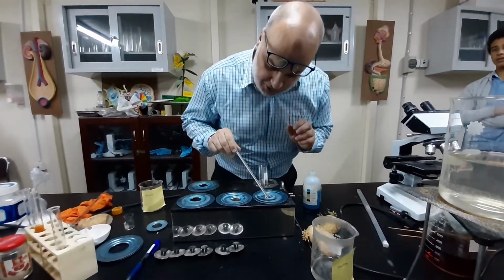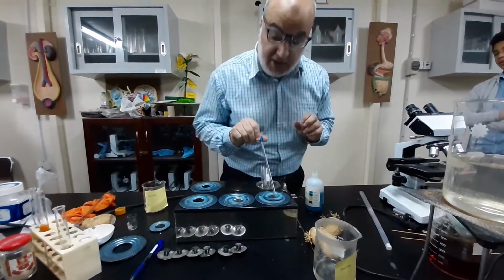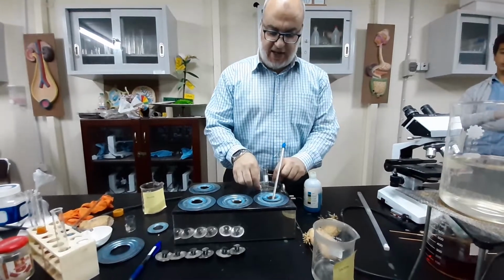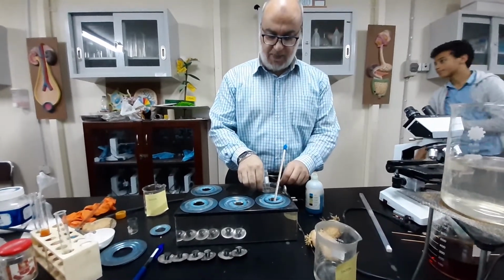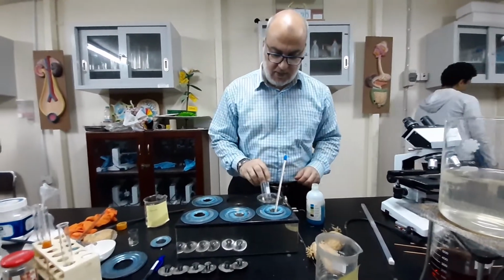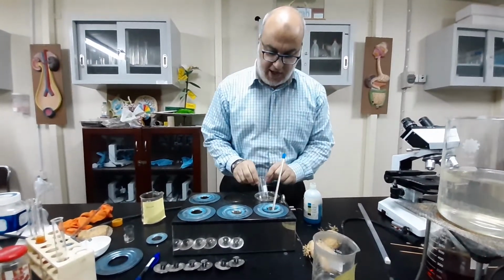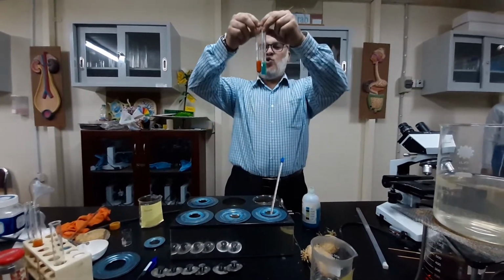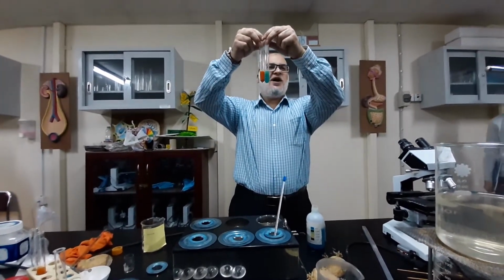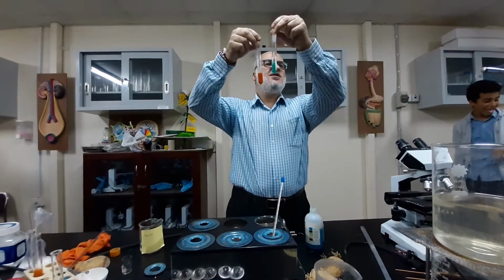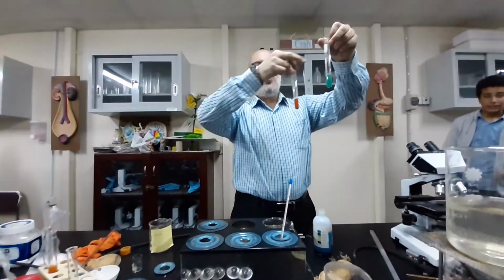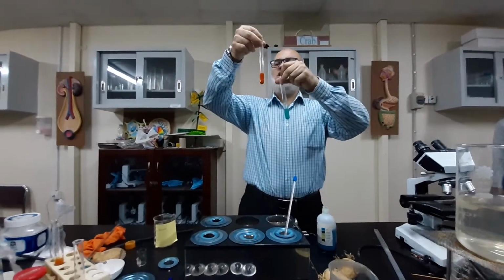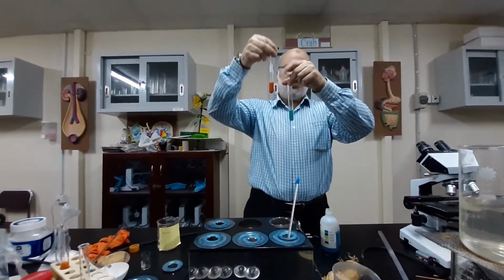The temperature is around 90. 90 is working. Below 90 till 80 is also working. So now I think one of them has gone quite clear, brick red, and the other remained blue. So the one number 13 is a non-reducing sugar, and the one number 12 is a reducing sugar.